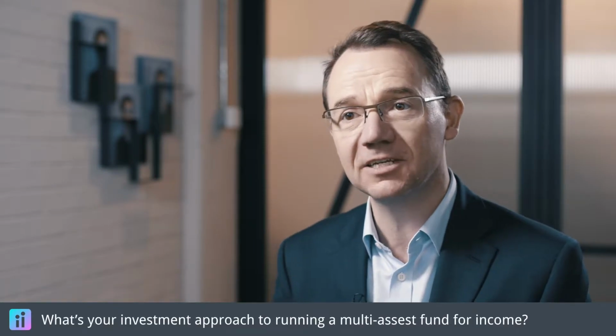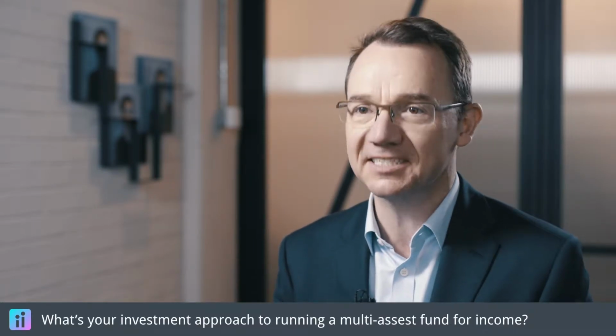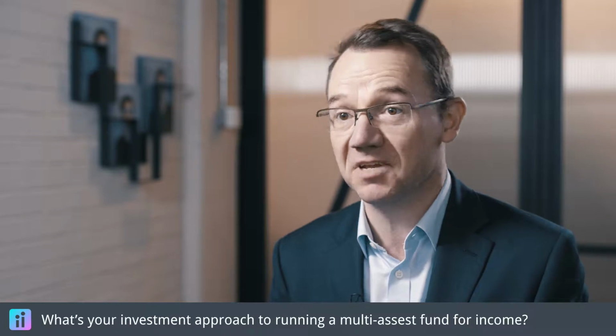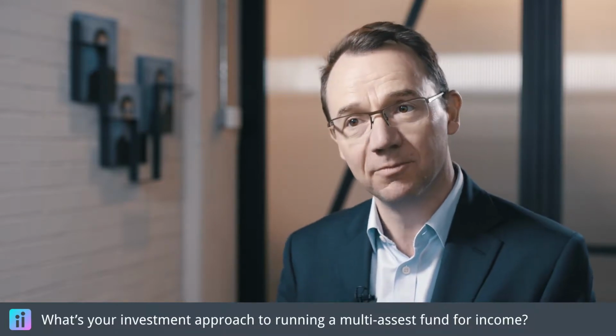Well, multi-asset for income means a very different thing from single asset class income or dividend investing. Multi-asset allows us the benefit of global asset allocation. We invest for total return, not just for dividends, so that we can then construct a portfolio to pay us a dividend on a regular basis.